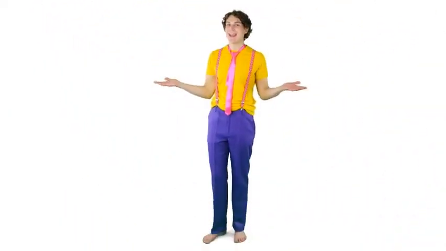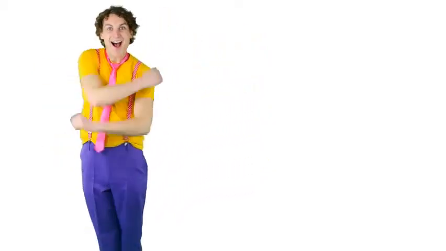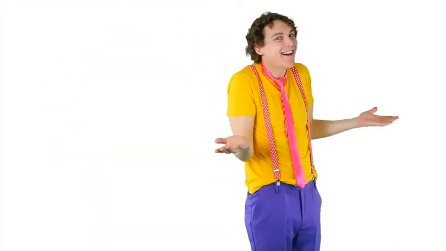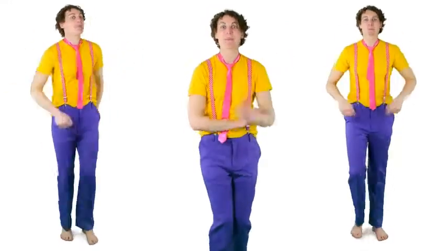Can you make the letter sounds? We can show you how. What letter shall we learn? Let's find out now. Let's learn about the letter R.